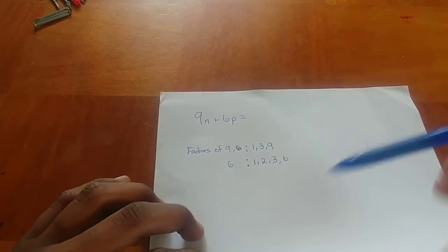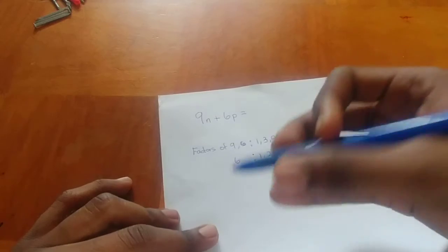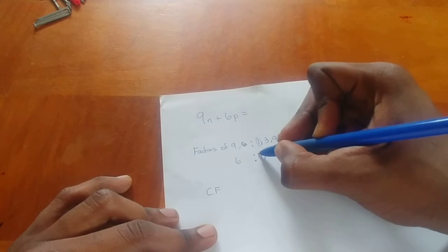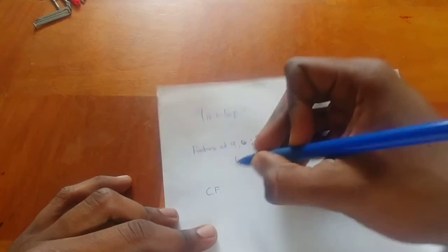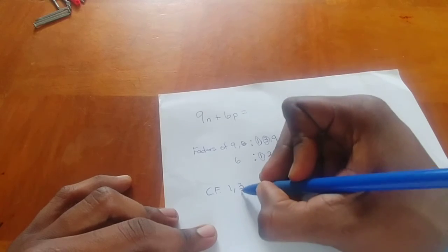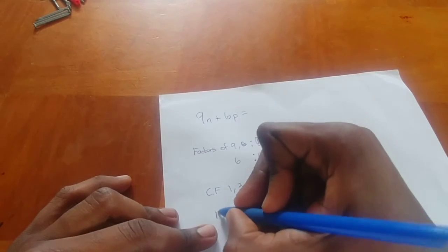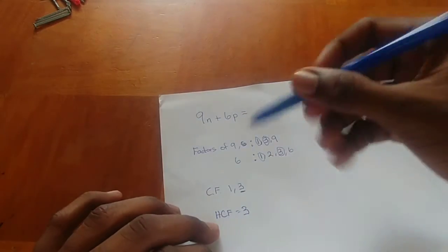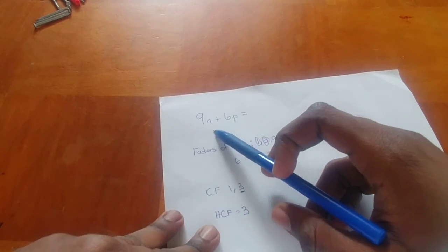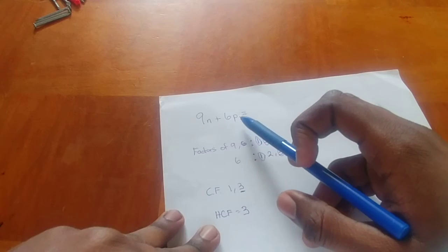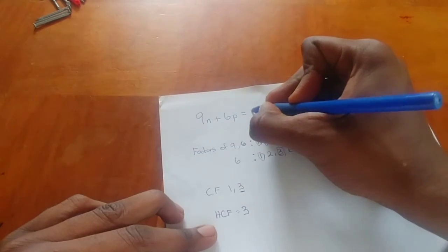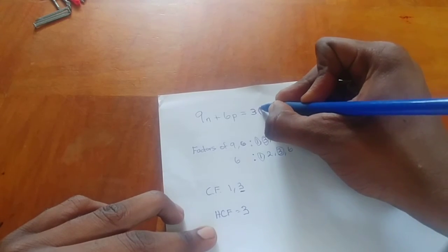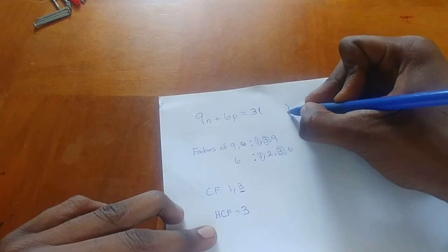Okay, so our common factors between 9 and 6 are 1 and 3. But as we said, we want to focus on the highest common factor, which is 3. So the HCF, the highest common factor, is 3, right? Okay, so we're going to put 9 nails and 6 plugs into 3 groups. Now, you're going to divide the 9 nails and the 6 plugs in 3 groups.